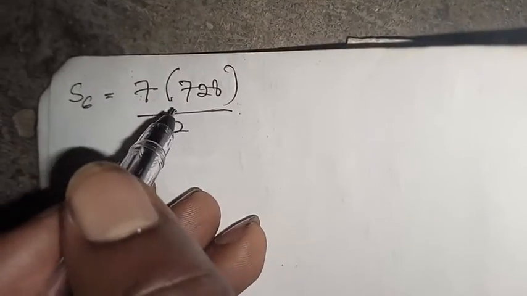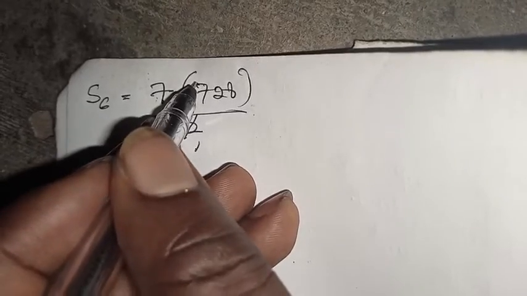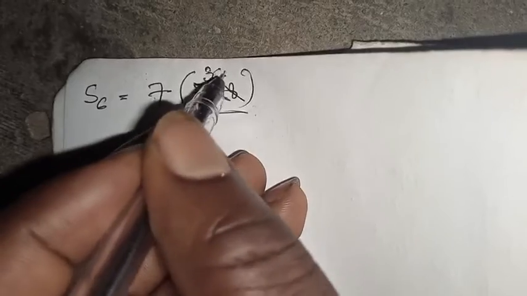That will give me 728. Then 3 minus 1 will give me 2. So 2 here, 1. 2 in 72 will give me 36. Then 2 in 8 will give me 4.